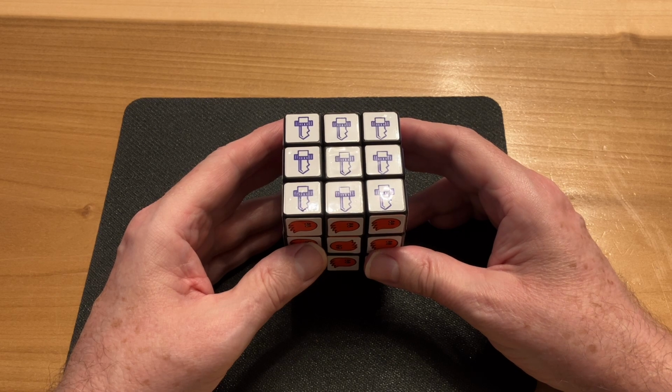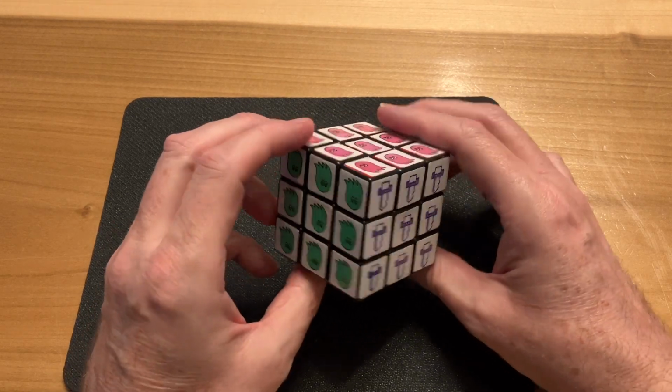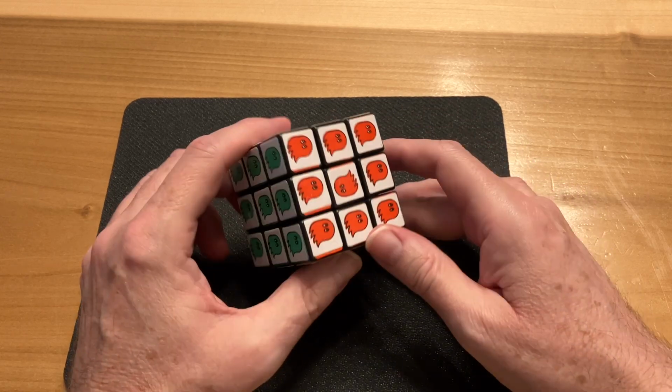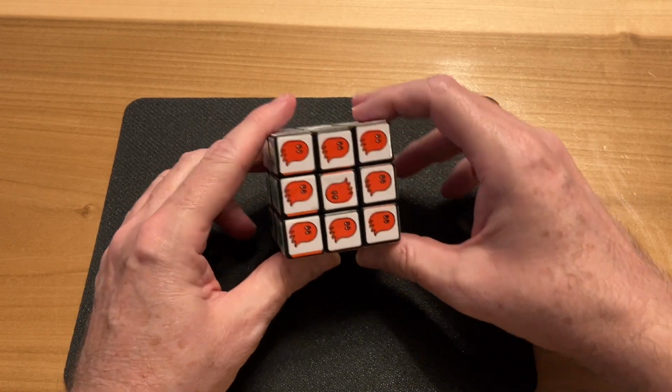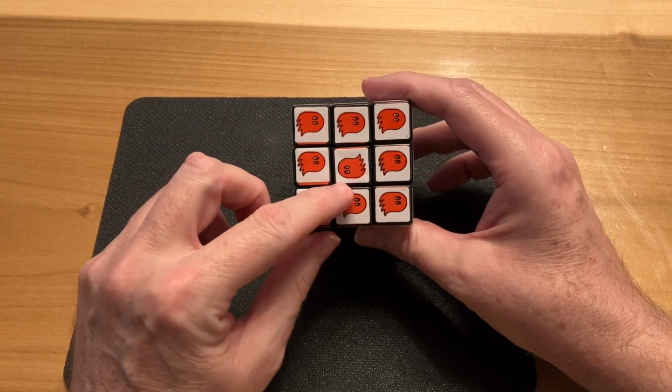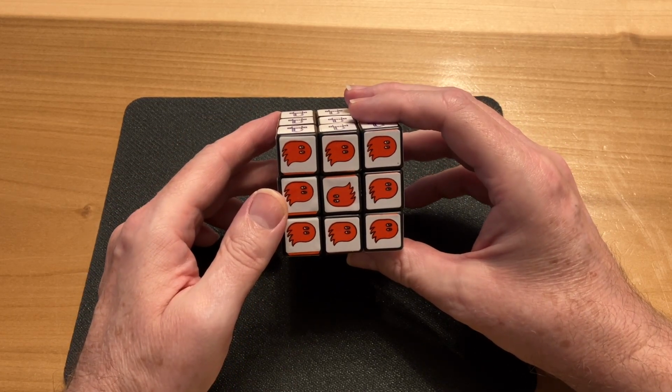Now I will show you how to fix the centers after the rest of the puzzle is solved. Here we have a solved picture cube. However, we have one center that needs to be fixed. This center needs to be rotated 180 degrees. Place that center in front of you and perform this algorithm.